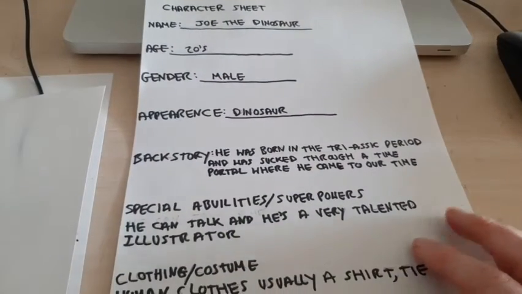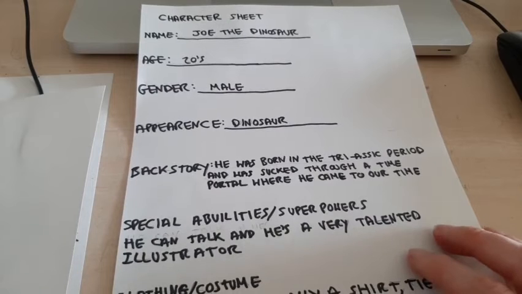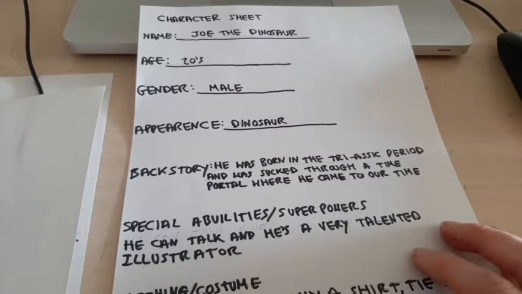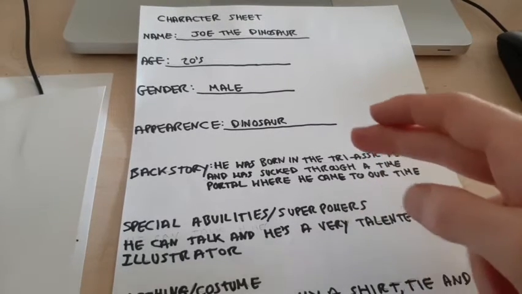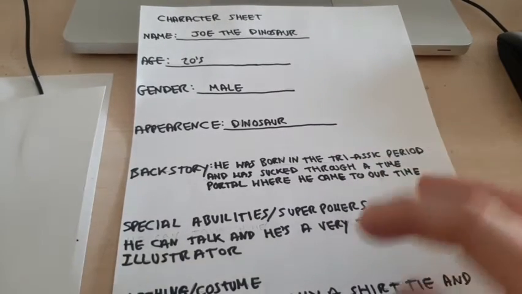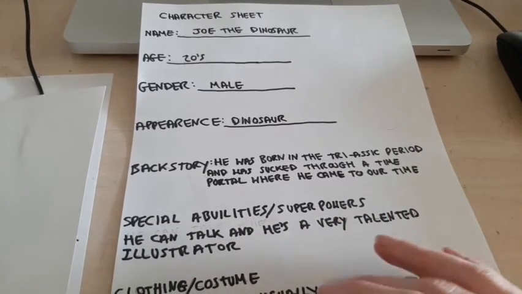Okay, so here we have a character sheet. And what a character sheet is essentially, it's a fill in the gaps exercise for your character. So think of it as you're interviewing your character. So you have your character's name, age, gender, appearance, backstory, special abilities, and clothing.